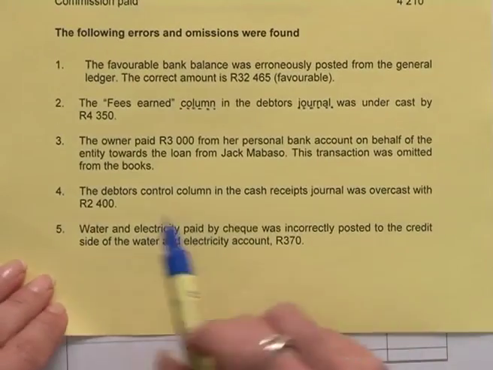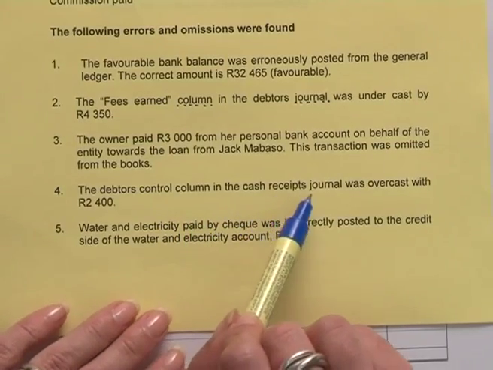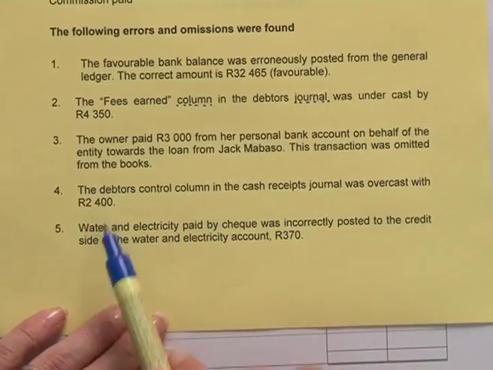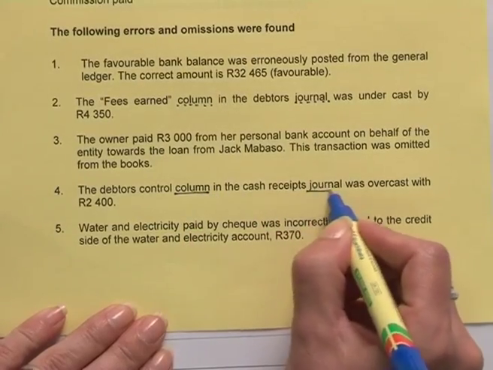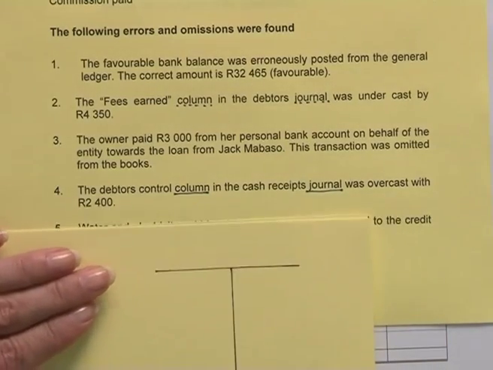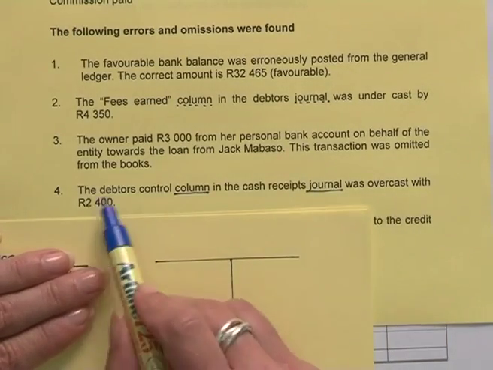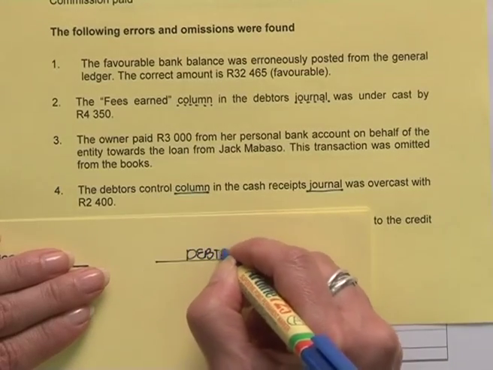In number 4, the debtors control column in the cash receipts journal was overcast by 2,400. Again, we need the column and we need the journal so that we can identify the T account and the side that it was influenced. Now in this case, they mention the debtors control column. So we're going to open a T account for debtors control.